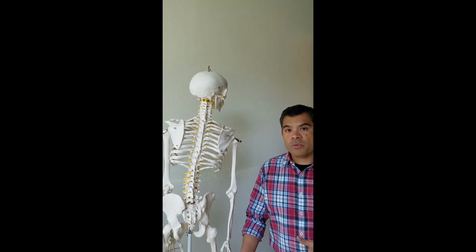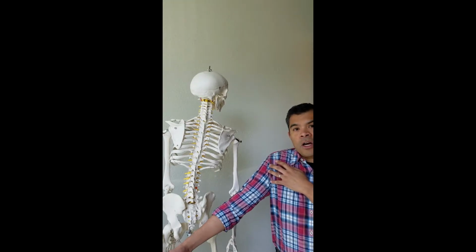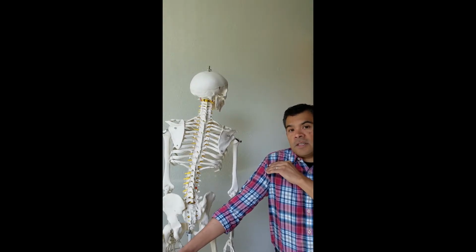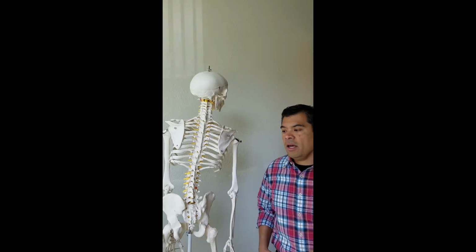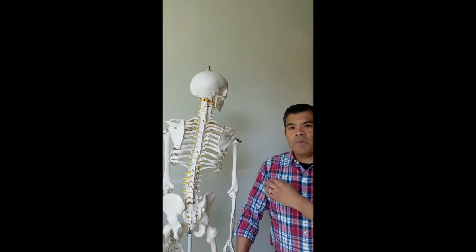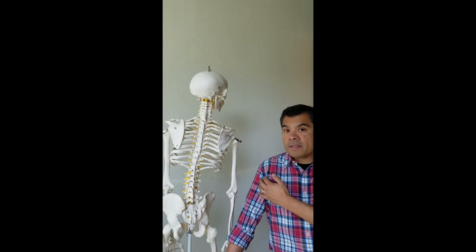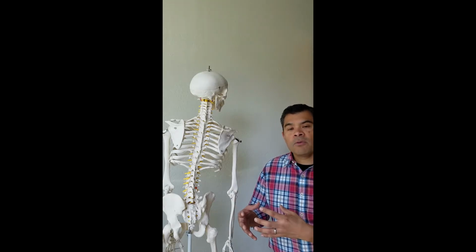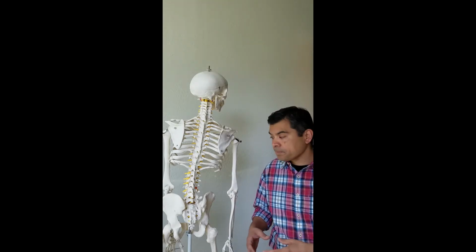Not in every single case, but in a majority of the cases, when we ask for arm abduction and you see limitation of range of motion and they tell you it starts to hurt here, a lot of the time I start to think that this may be overworking, and it may be having to fight some other group of muscles or some other territory of myofascial tissue that is not allowing for that scapula to move.